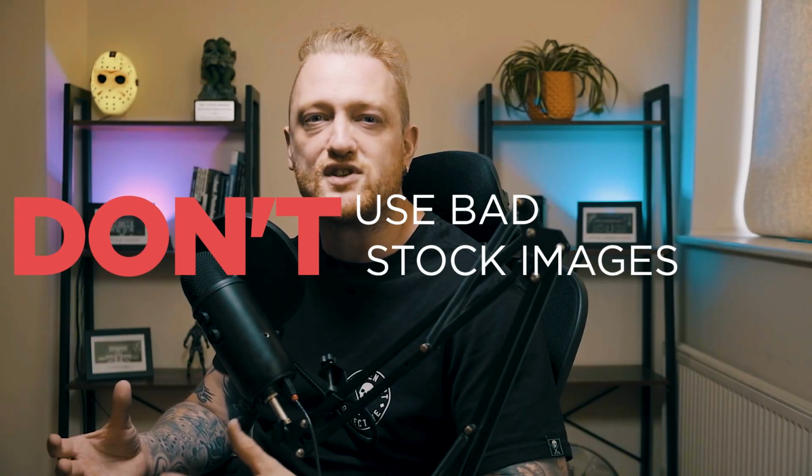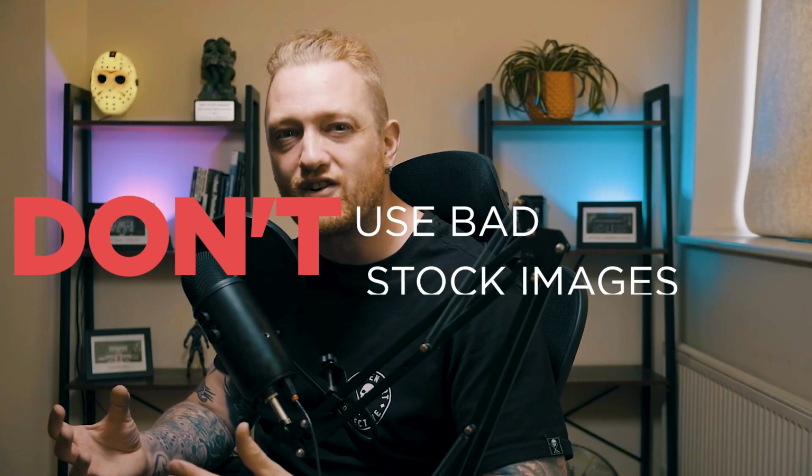What you don't want to do is use crappy stocks. And by crappy stocks, I mean low-res stocks, stocks where the aspect ratio is off, stocks where the angles don't match up, or stocks where the pose or the person just doesn't make sense in the image. I've seen all sorts of terrible stocks shoehorned into composites that have no right to be there.